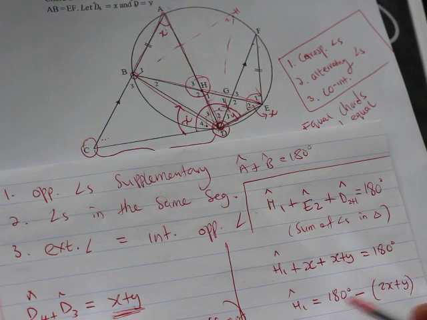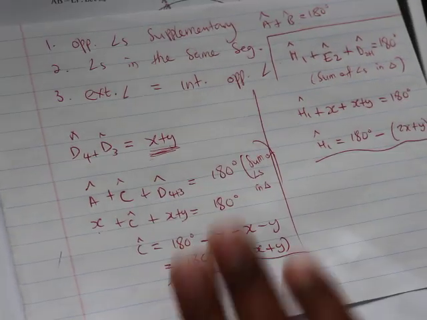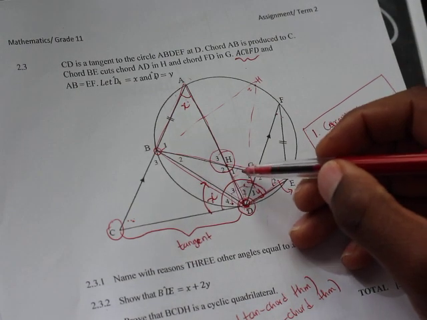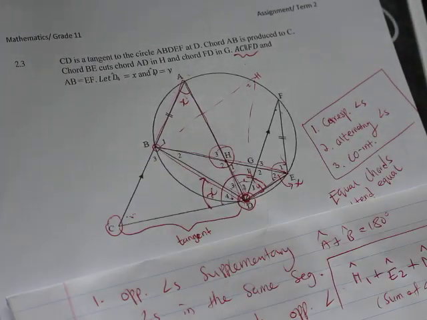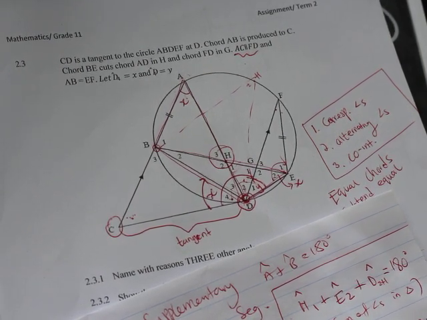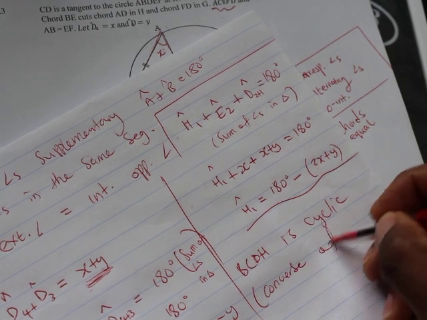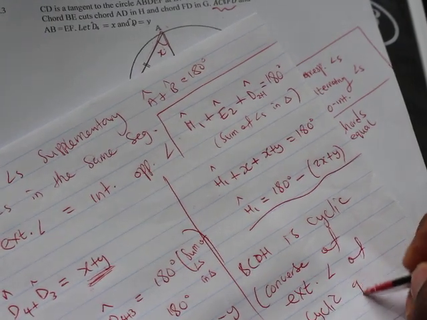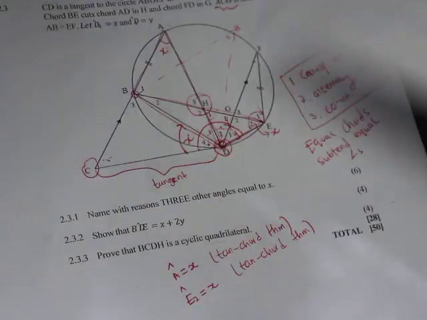So can you see that this is the same as that? Angle C and angle H1 are equal. So the exterior angle is equal to the opposite interior angle. So therefore BCDH is cyclic. What is the reason? Converse of exterior angle of cyclic quad. Okay, yeah, so that's how I would personally solve it.